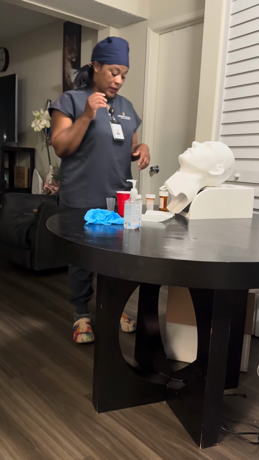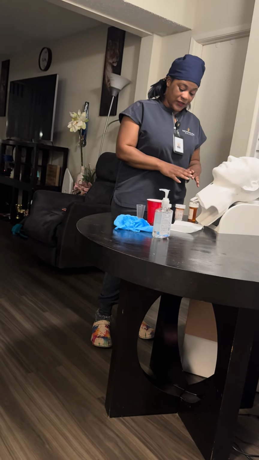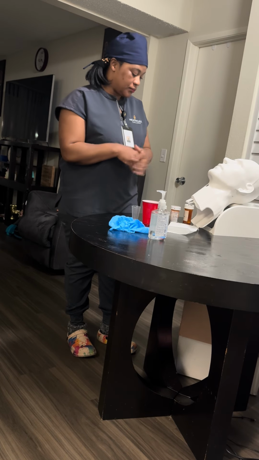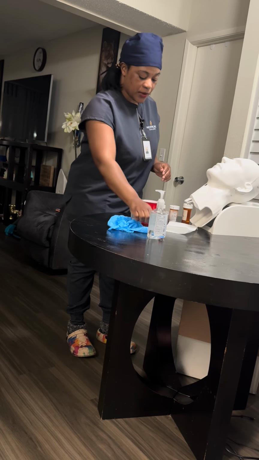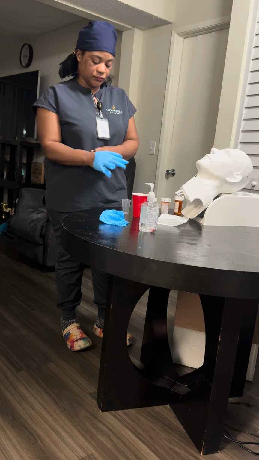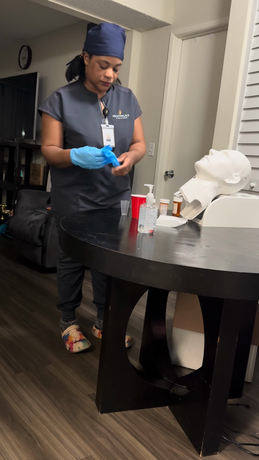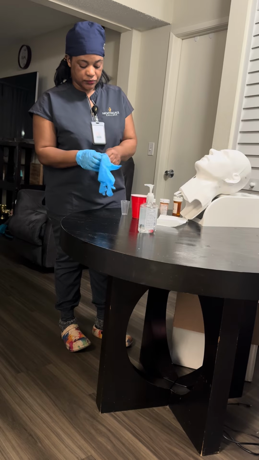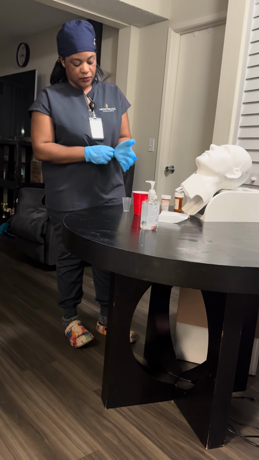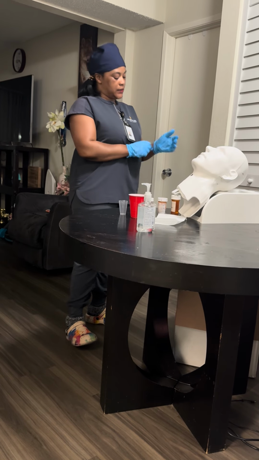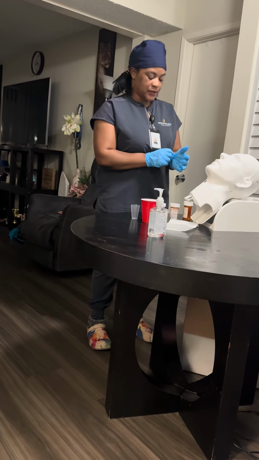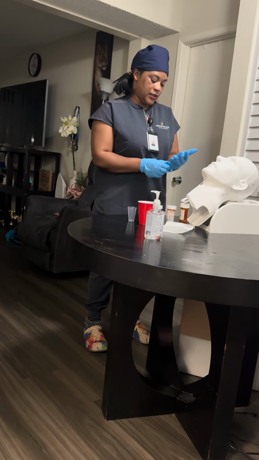So before I actually do anything, I then perform hand hygiene. After I've performed hand hygiene, I put on my gloves. After I put on my gloves, I go back and tell my patient, oh, Mr. Smith, this will take only 5 minutes.